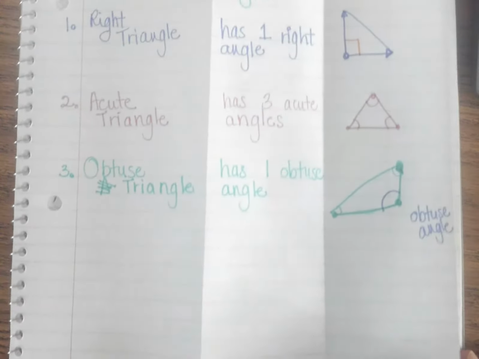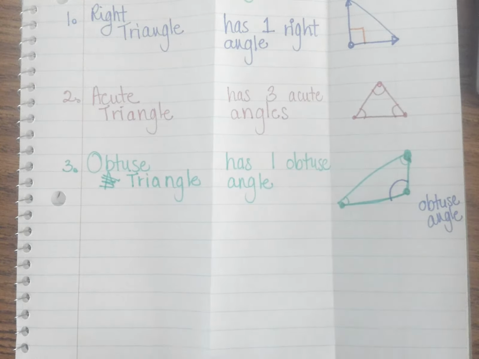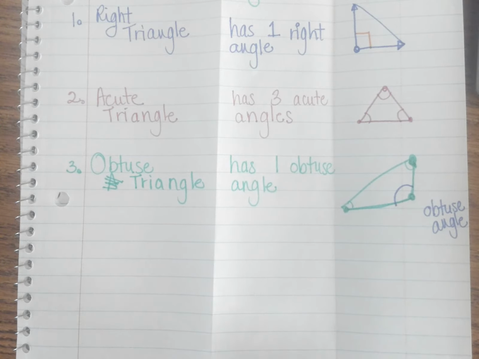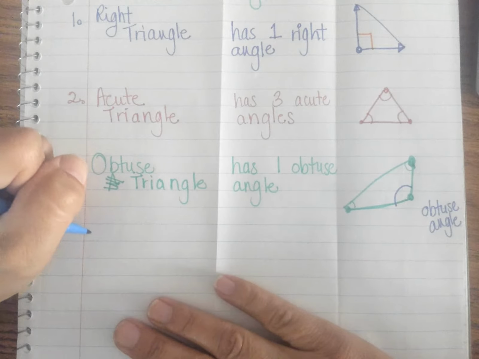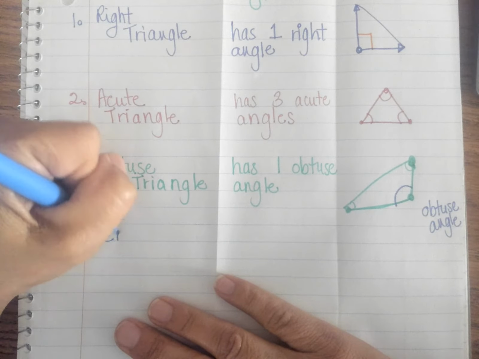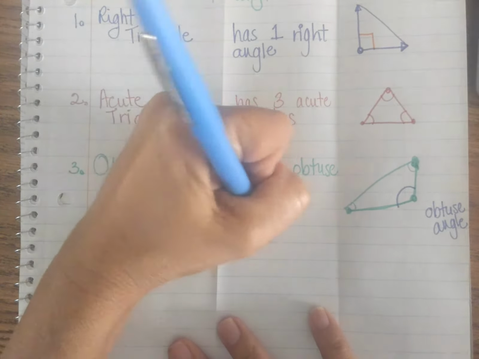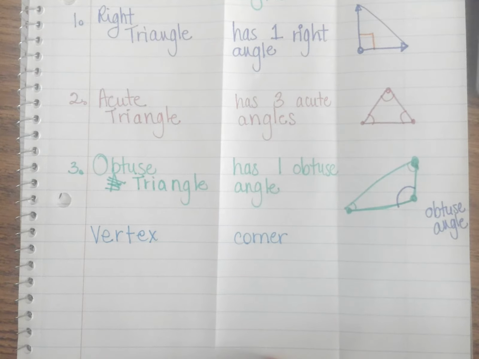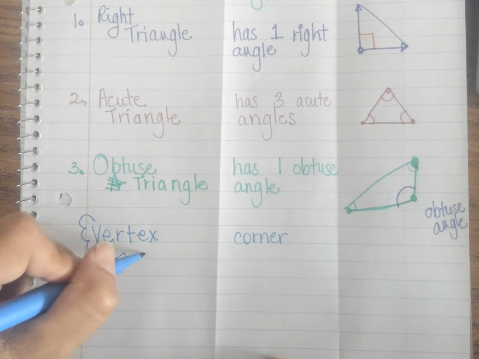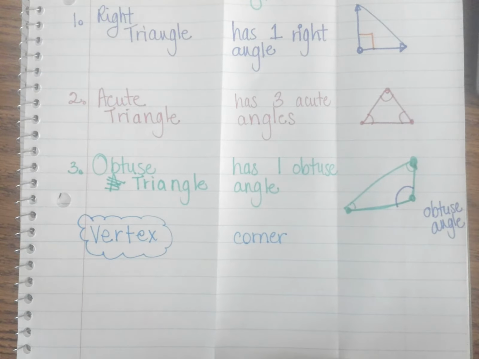So here's a word we're going to include, and it is vertex. A vertex is a corner. And a triangle has 3 of those, vertex. When you change the word vertex to plural, it becomes vertices.